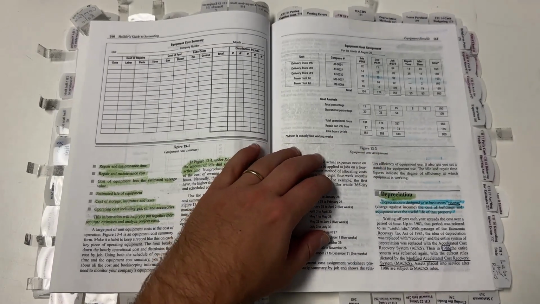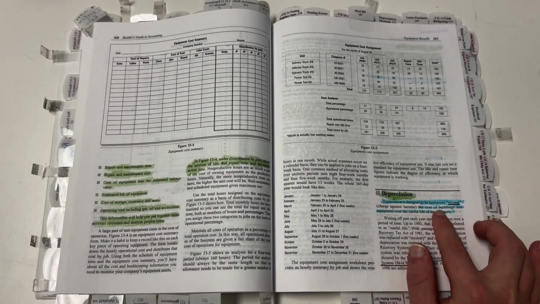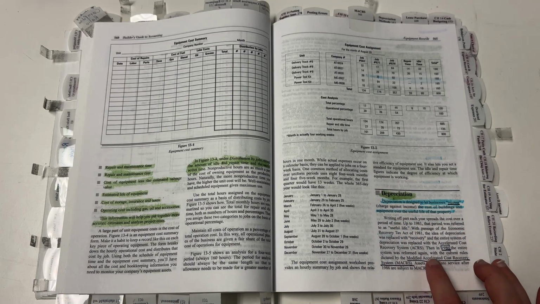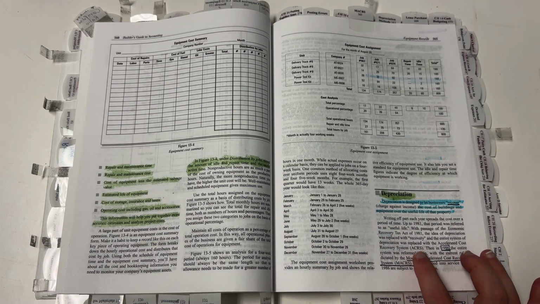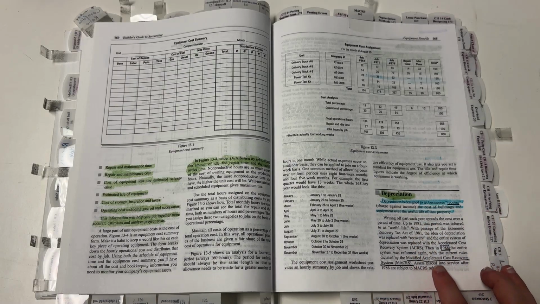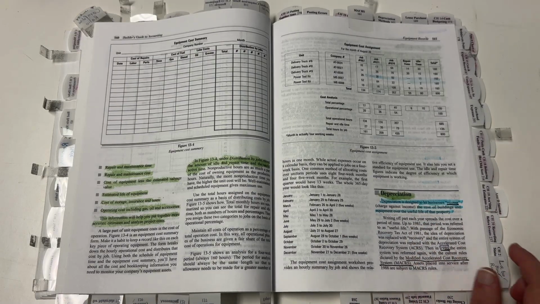Depreciation, super important here. Depreciation is designed to let businesses recover the cost of buildings and equipment over the useful life of the property. And then they're going over the MACRS right here. Very important, read through that. Modified Accelerated Cost Recovery System. You need to know what the MACRS is.